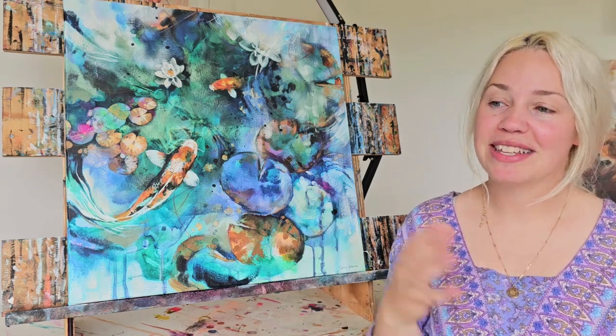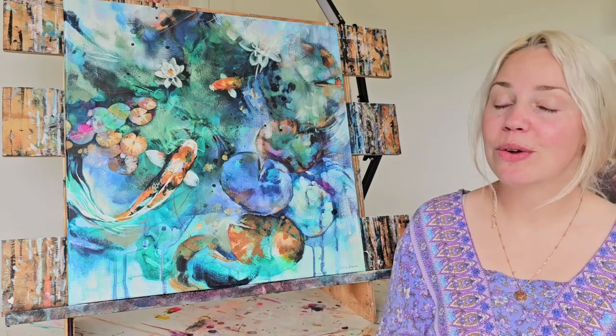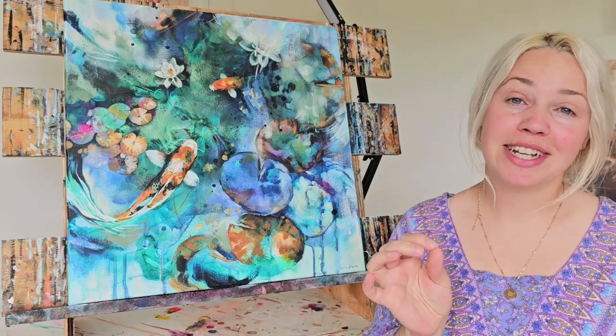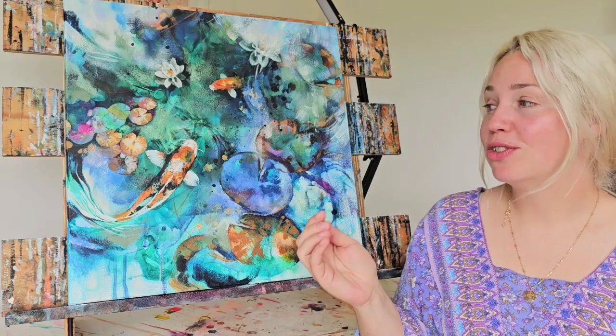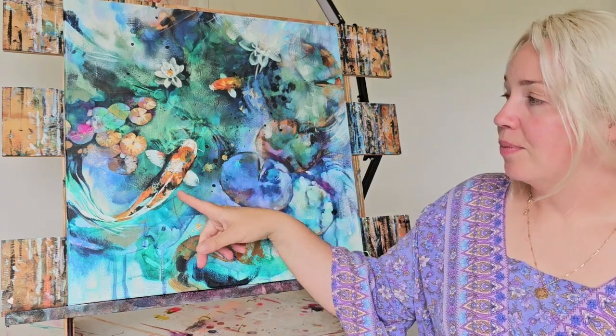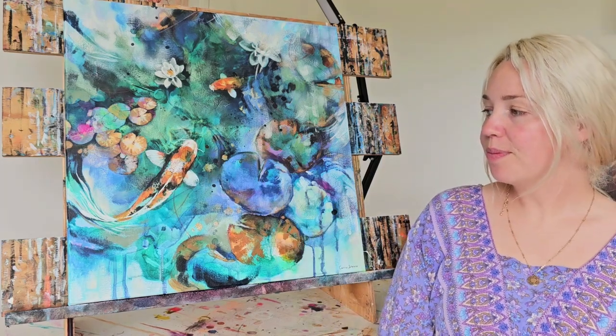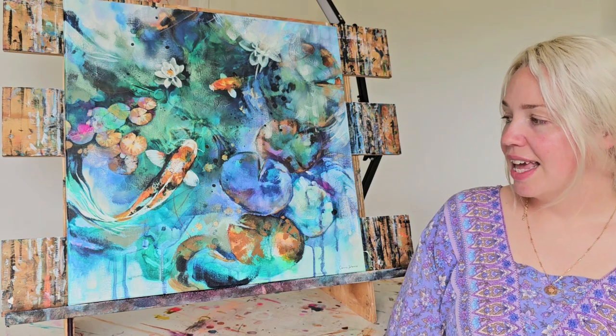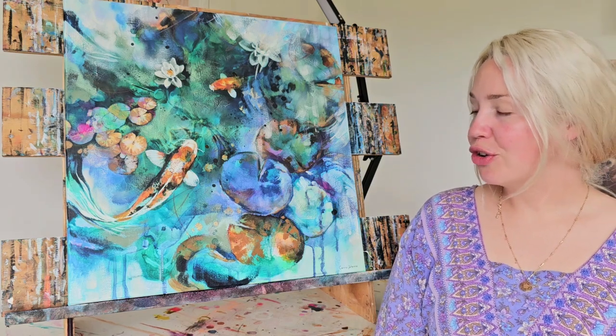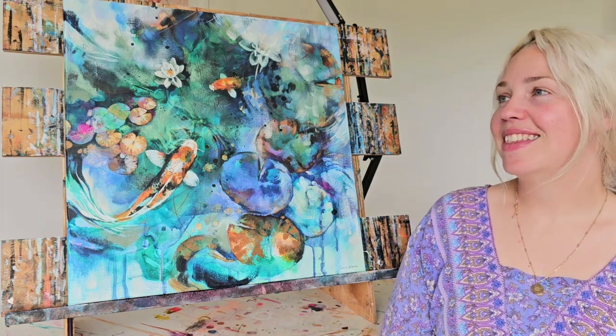It's just a general guide, and it also helps with creating that realistic look that you want to create on certain areas of your painting, in this style, of course, with the fish and lily pads and stuff like that. So I definitely think it's not a creative killer. I think it's a really helpful tool.